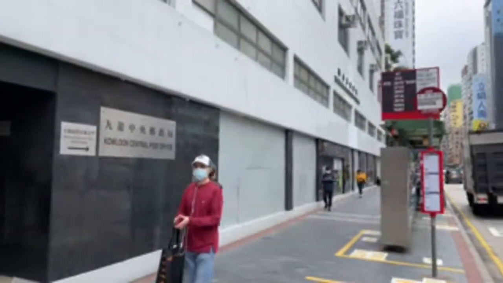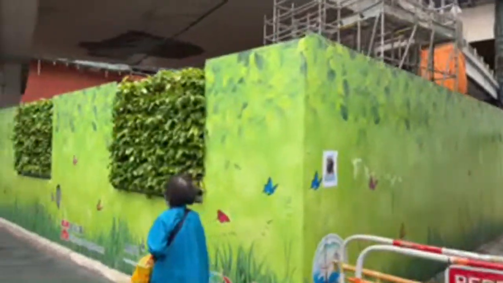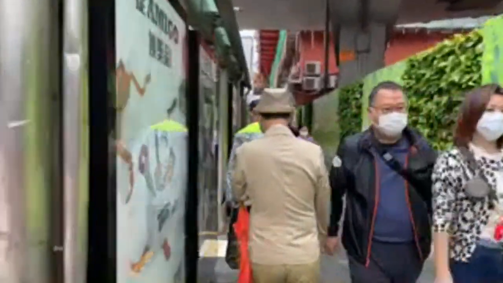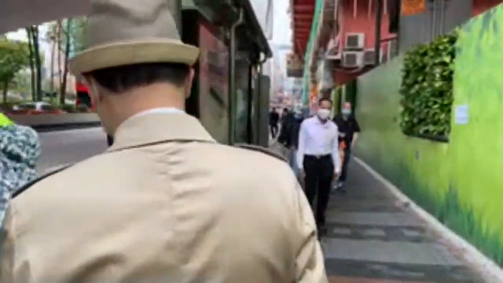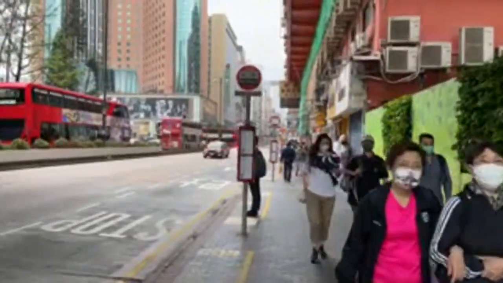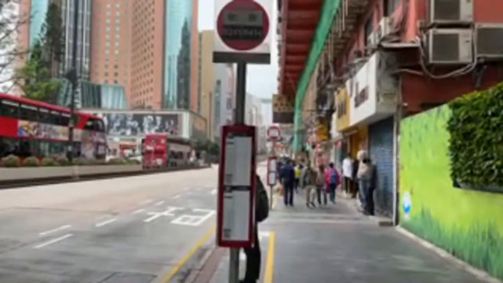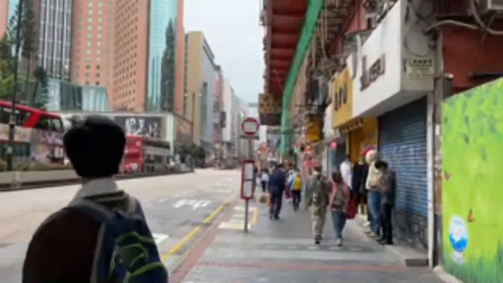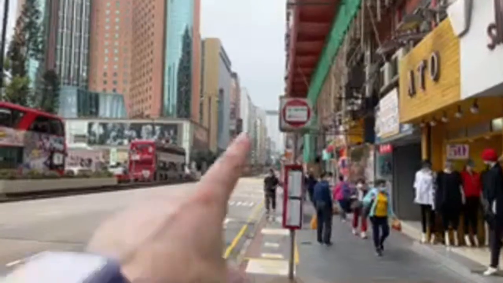Kowloon Post Office. And in the distance is the one building.